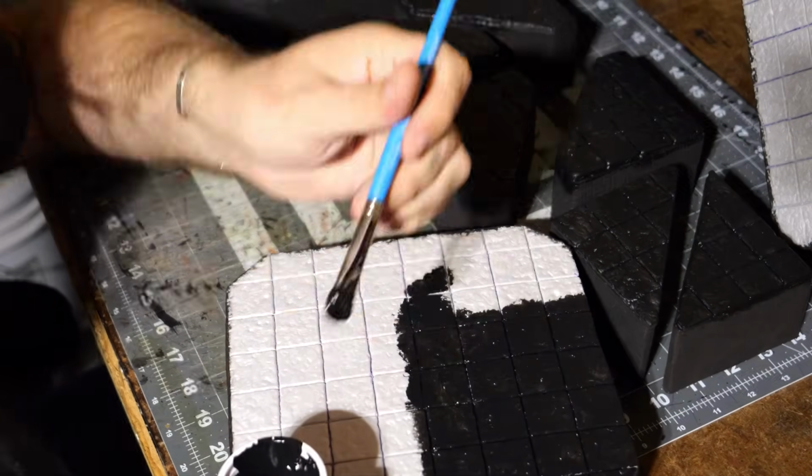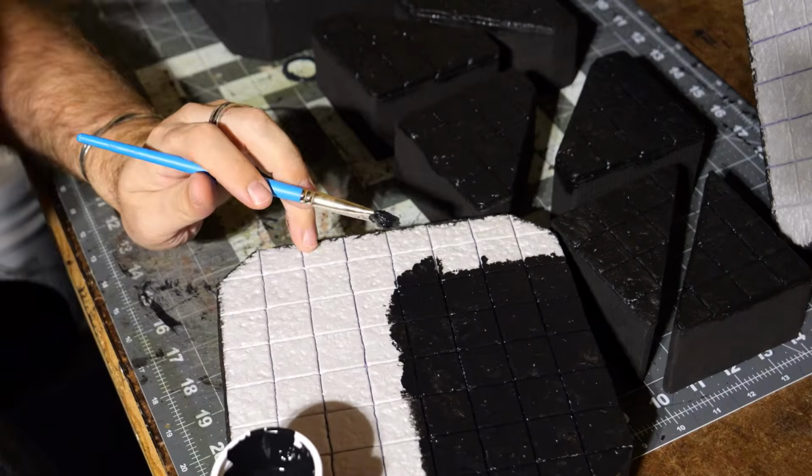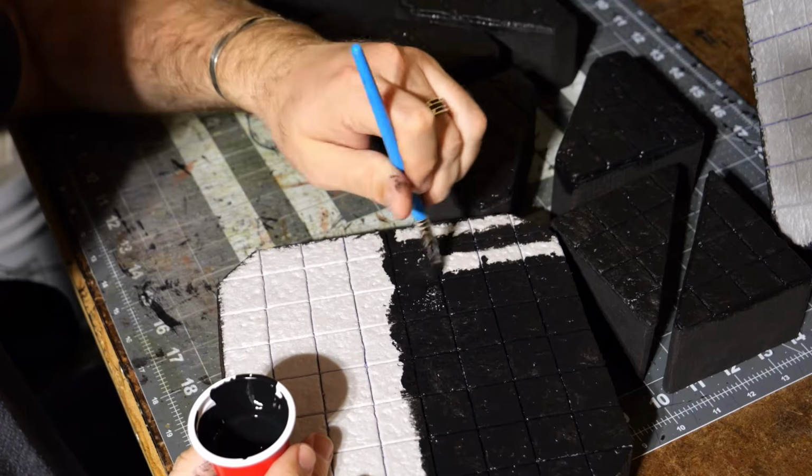Now, you could make this process a little bit easier if the paint was a little bit more runny. It would help flow into the cracks a little bit more. But I did not do that on this batch. I'll probably end up doing it on the next one.